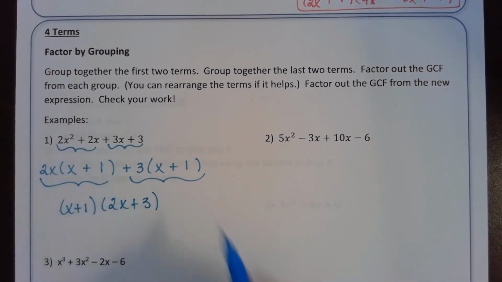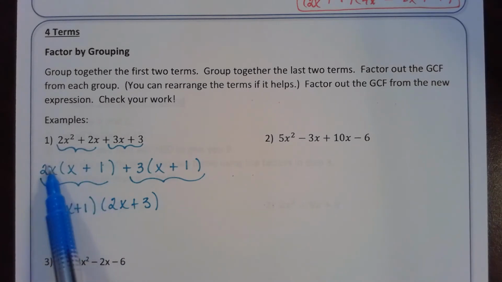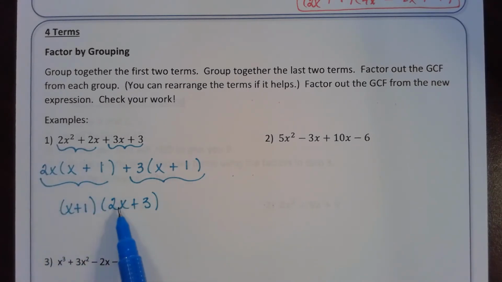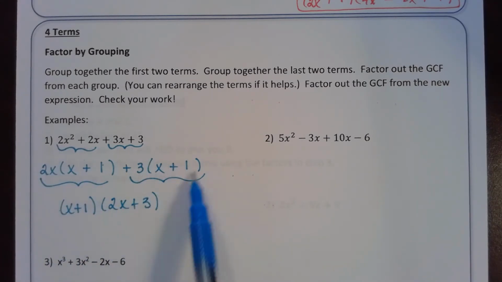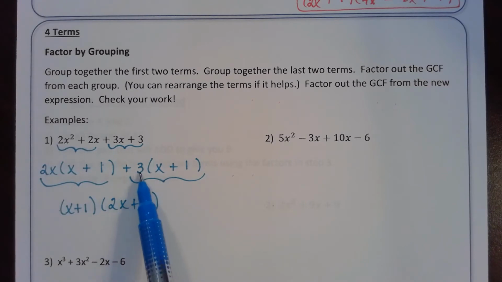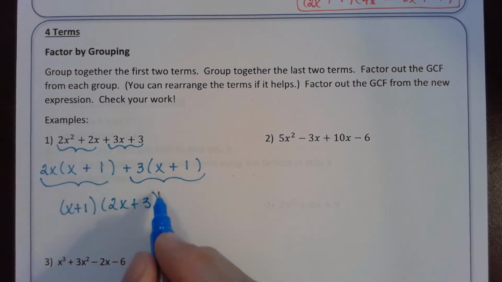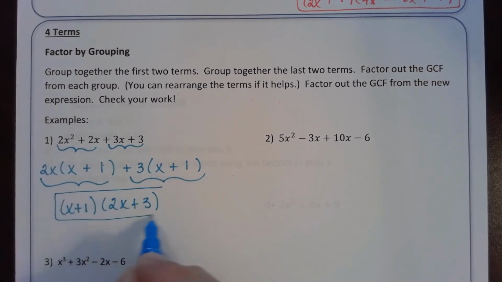Or you can work this like we did on the first page. If you factor out the x plus 1 from this one, you're left with 2x. And if you factor the x plus 1 out of this one, you're left with 3. So this is completely factored at this point. Maybe you should pause the video and see if you can do the next 2 on your own.